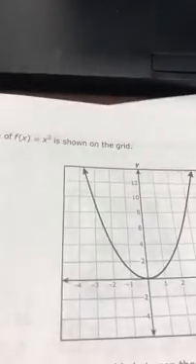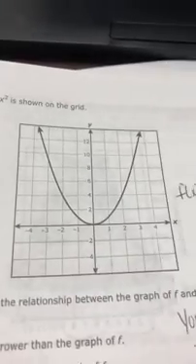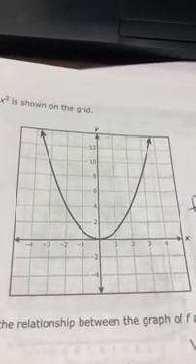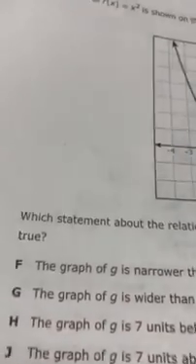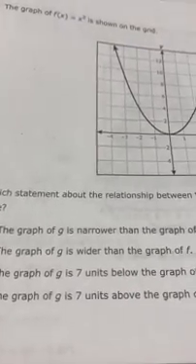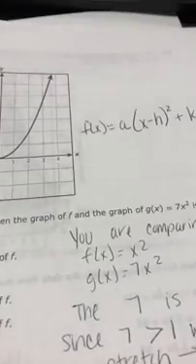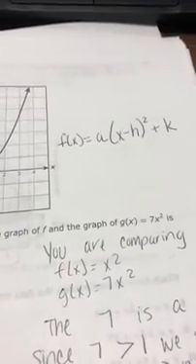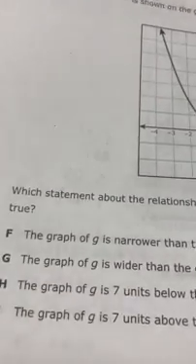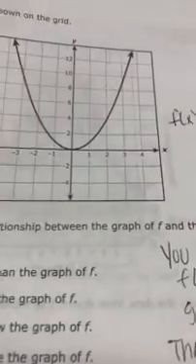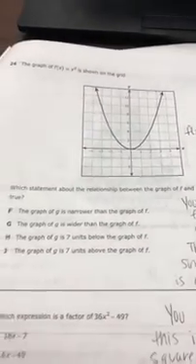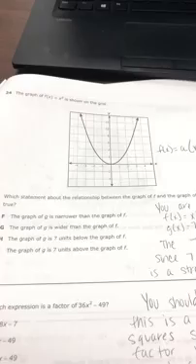All right, so number 24: the graph of f of x equals x squared is shown on the grid. So there is my graph. The question says, which statement about the relationship between the graph of f and the graph of g of x, which equals 7x squared, is true? All right, so we're looking, let me go ahead and pull back here.